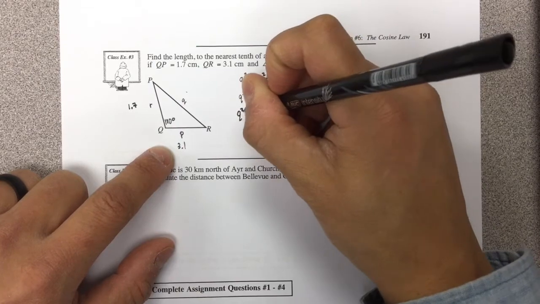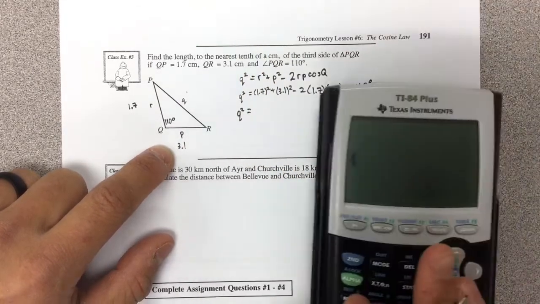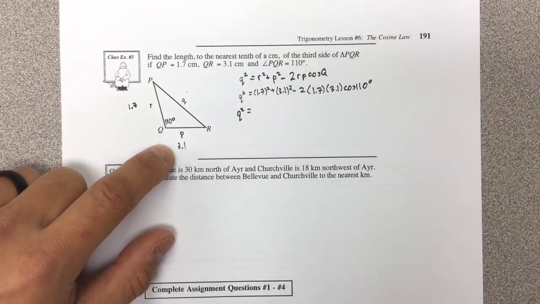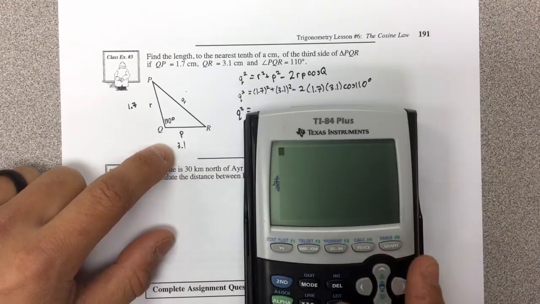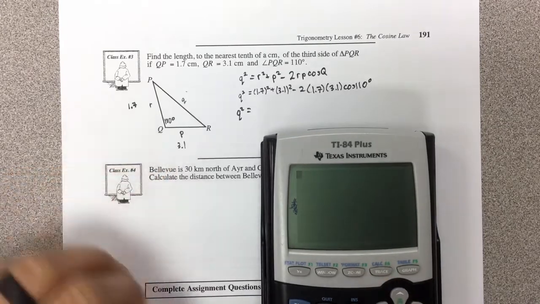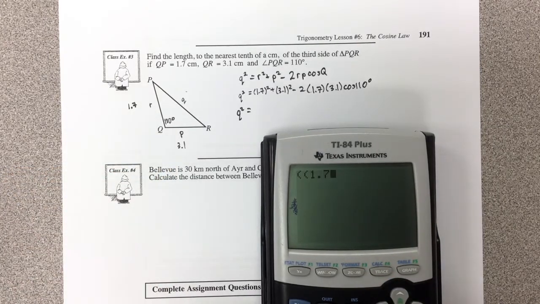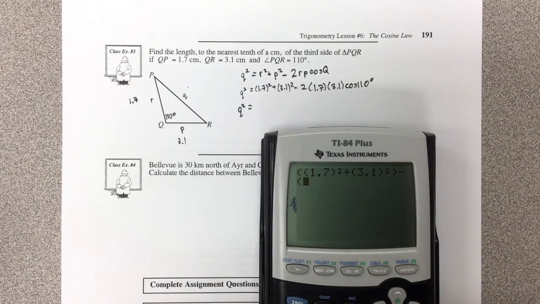And q squared is equal to, so there's a way you can plug this in all at once. And notice how I'm going to be starting this with double brackets, and then I close this set of brackets, and then I subtract another set of double brackets. So 2 times 1.7 times 3.1 cosine 110 degrees.